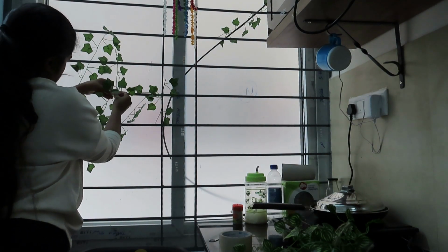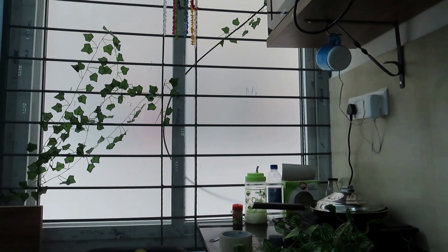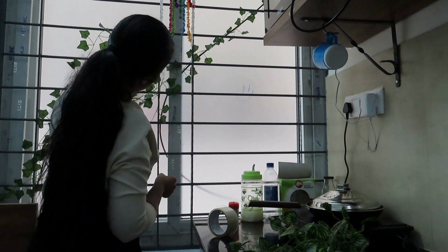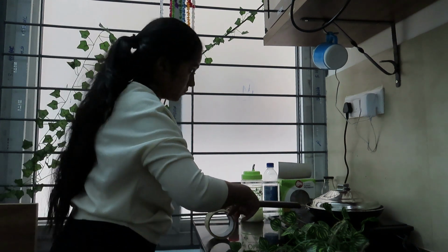Let your creativity flow when you are doing this, even if it's a mess. That's exactly what we want because a plant won't go in a pattern. So make it a mess, but yeah, make it look pretty.